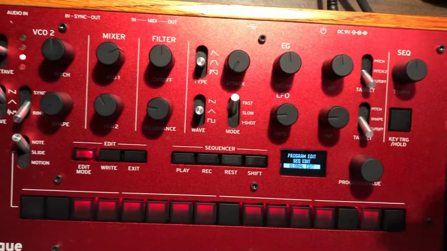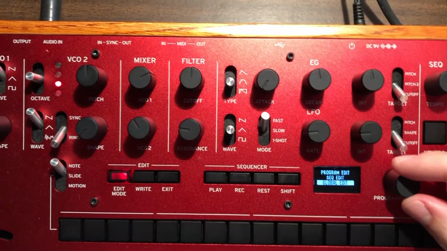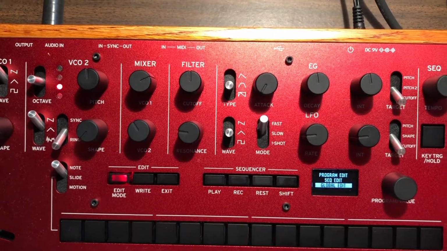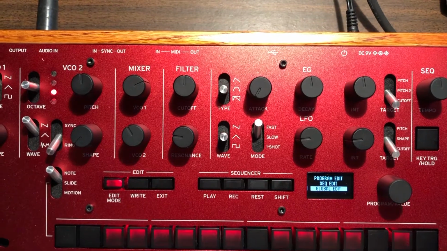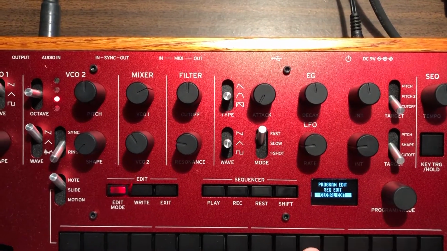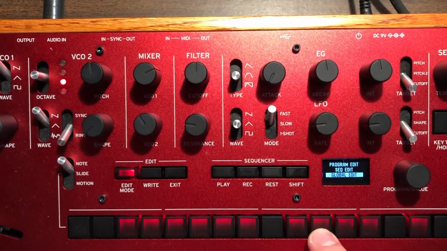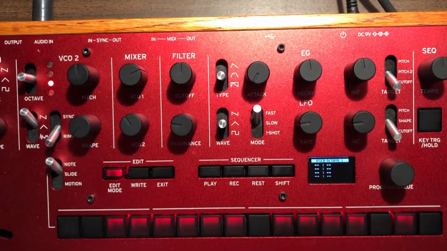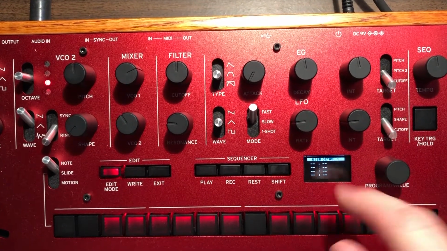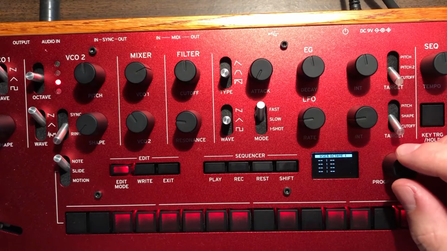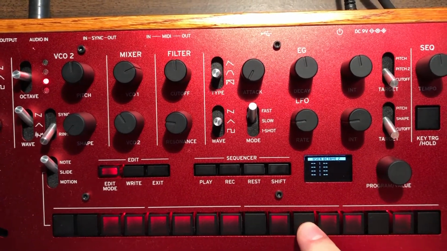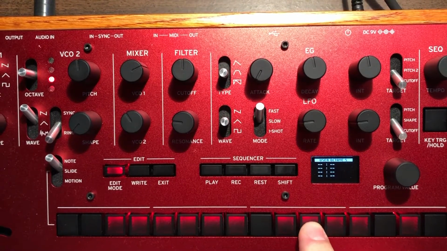and then turn the program knob to make sure it's selecting Global Edit. And then you're going to want to press the 11th button from the left on the sequencer row to access user octave 1. And you can press it again to select user octave 2 through 6.